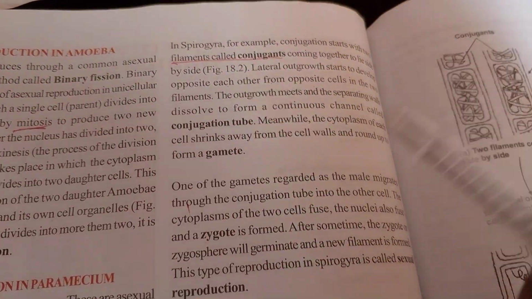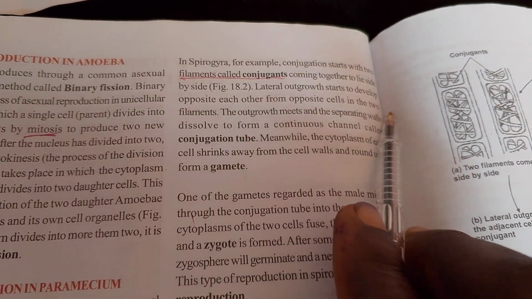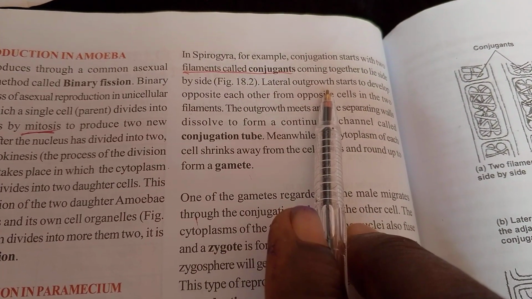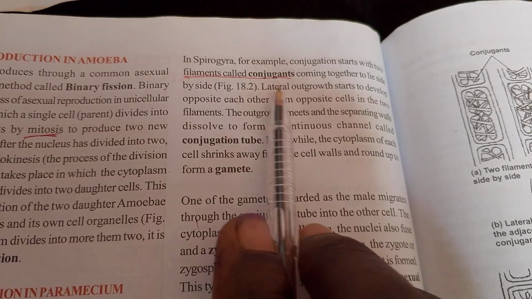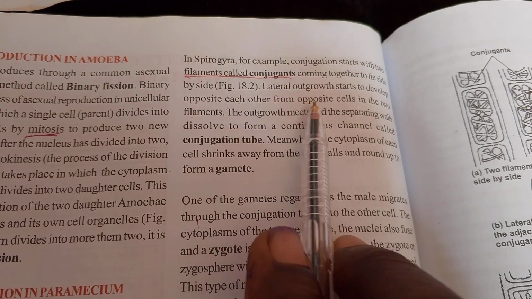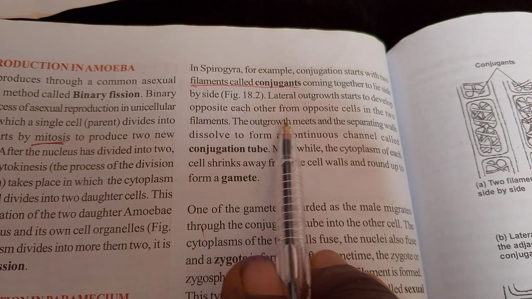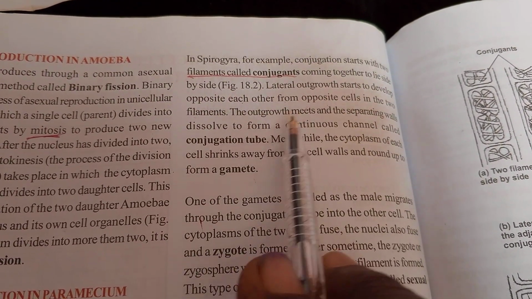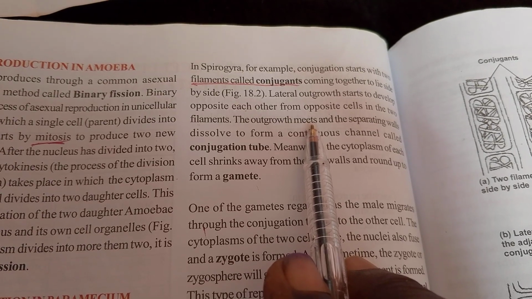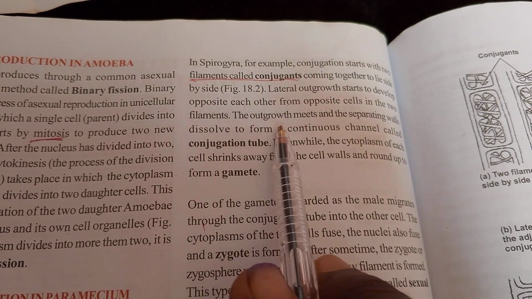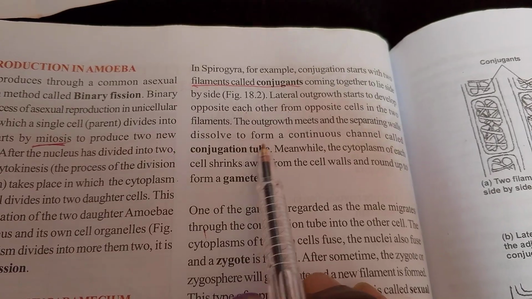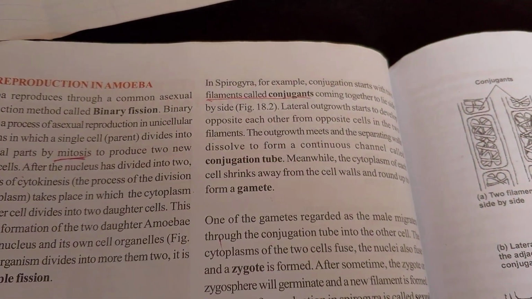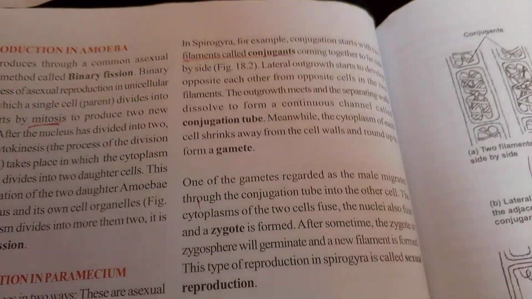Now let's discuss, in spirogyra, for example. Conjugation starts with two filaments called conjugates coming together to lie aside by each other. Then a lateral growth starts to develop opposite each of them from the opposite cells. In these two filaments, the outgrowth meets, the separating wall dissolves to form a continuous channel called a conjugation tube. Meanwhile, the cytoplasm of each cell shrinks away from the cell walls and rounds up to form a gamete.